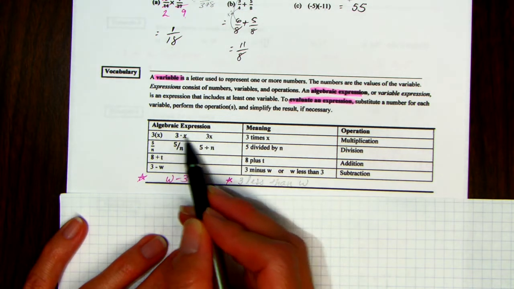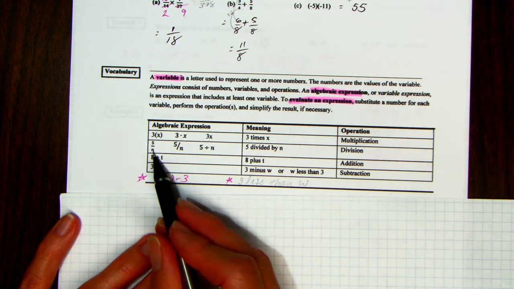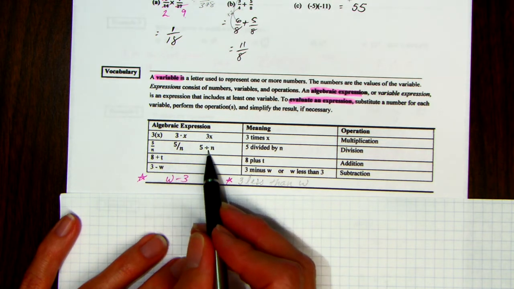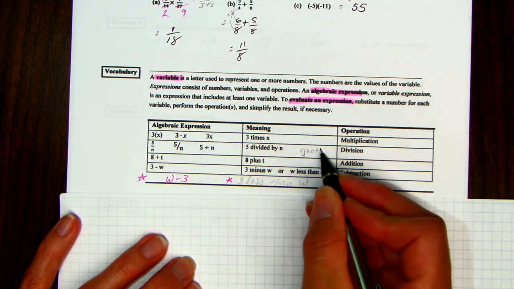Here are some different ways to represent multiplying a number with a variable. This is how we represent dividing. A word that a lot of people use with dividing is quotient. Q-U-O-T-I-E-N-T.